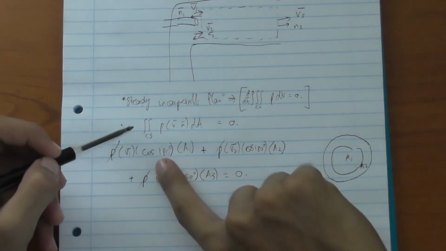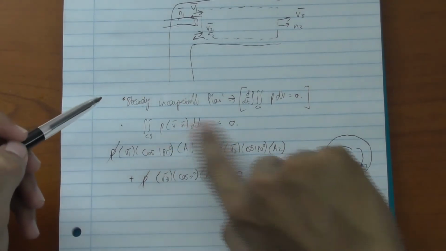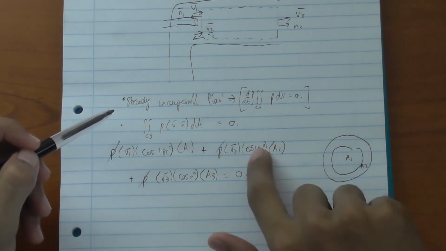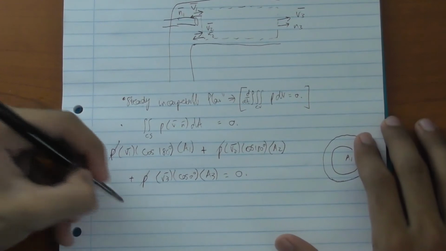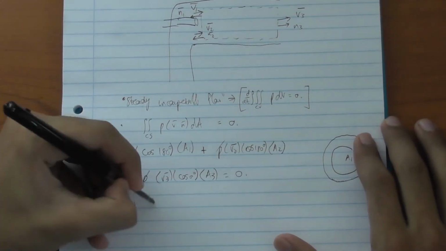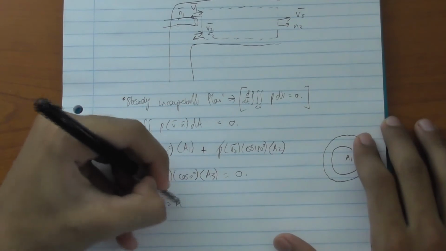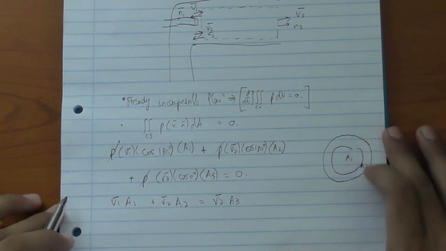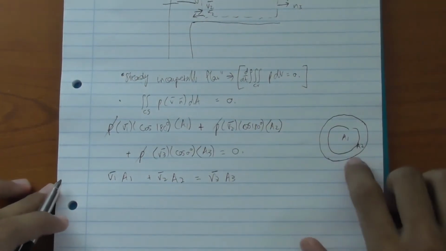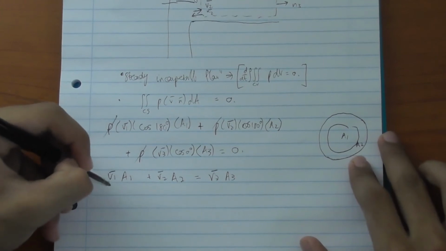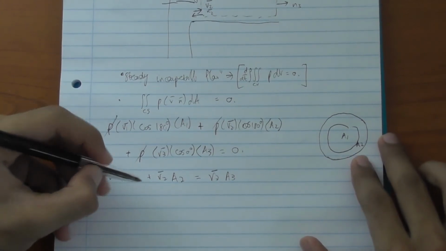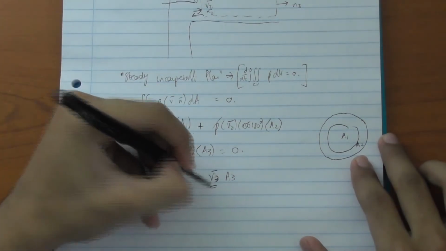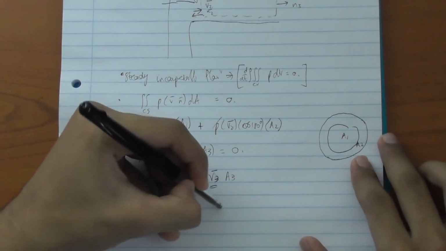Next thing I notice is that this is cos 180 and this is cos 180. So I can actually move it to the other side of the equation and it will remain positive because cos 180 is minus 1, move it to the other side, you get plus 1. So this becomes V1 A1 plus V2 A2 equals V3 A3. And we've got quite a nice simple looking equation from that messy one above. Let's continue. We need to now know, for steady incompressible flow, compute V3. So V3 is going to become the subject of our formula.